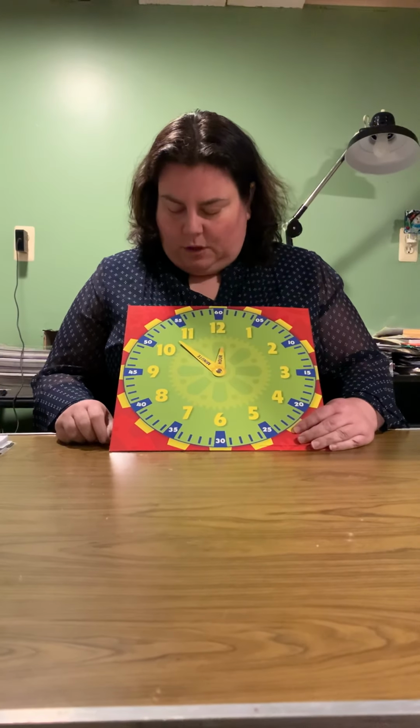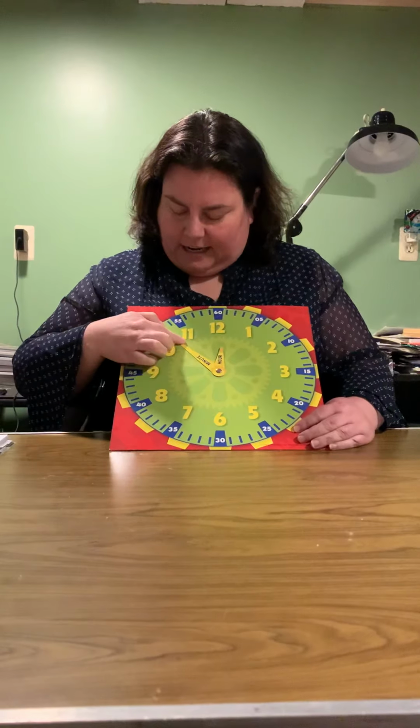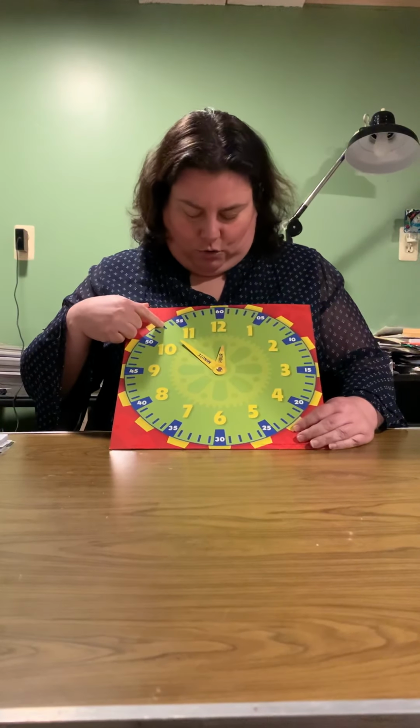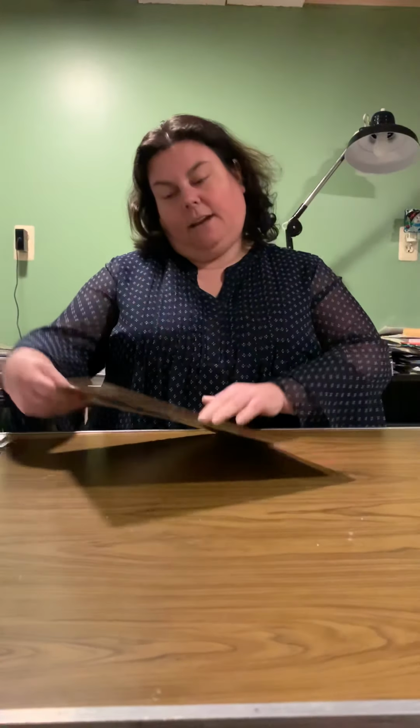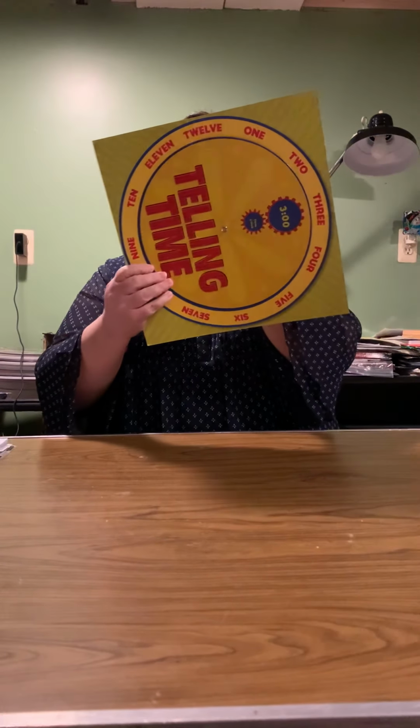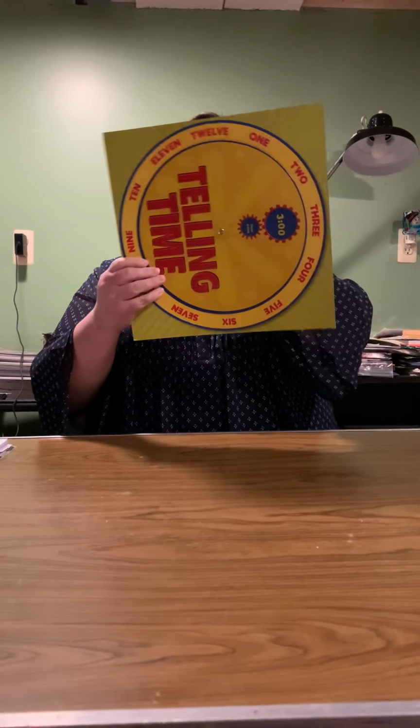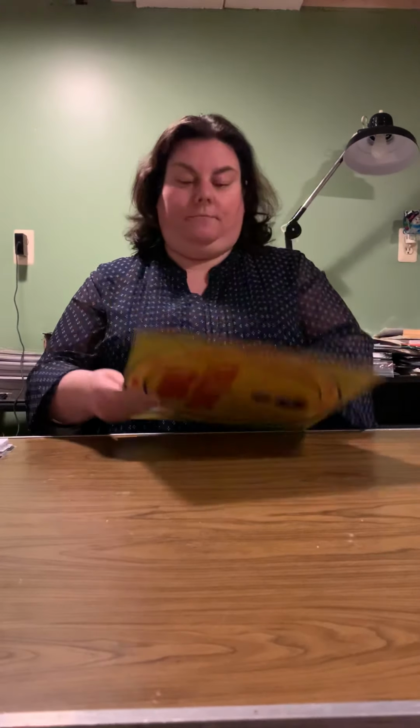So right now, my minute hand is not pointing to 12 or 11. What time is that? I'm sorry, I'm doing it upside down. I'm gonna pick a different time here. Maybe that'll help Mrs. M's brain a little. Okay. Let's see if I can get this situated. It's not always easy peasy.